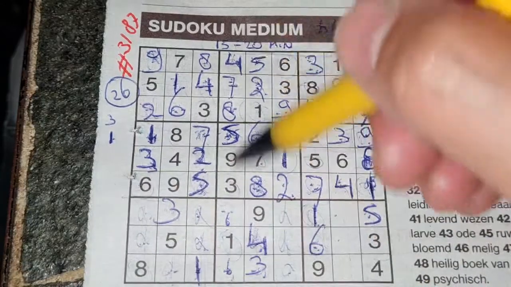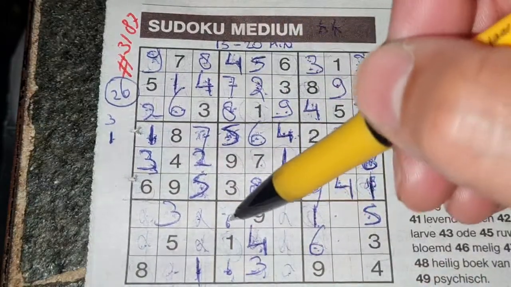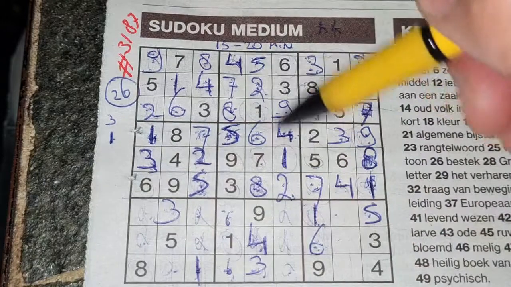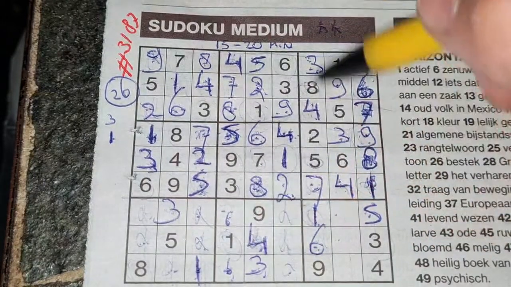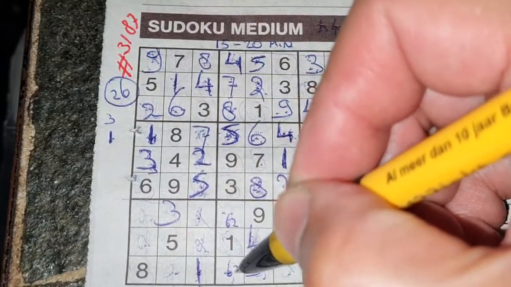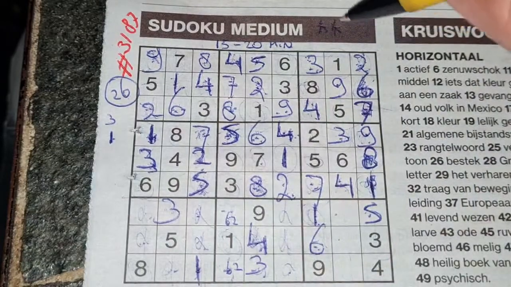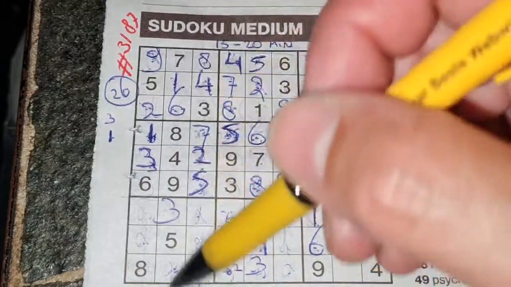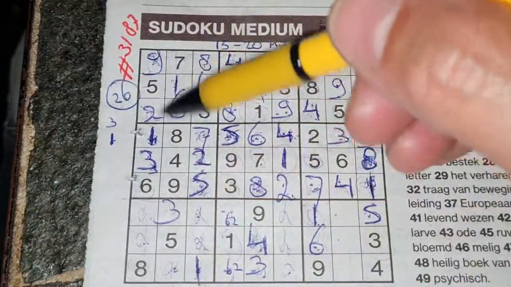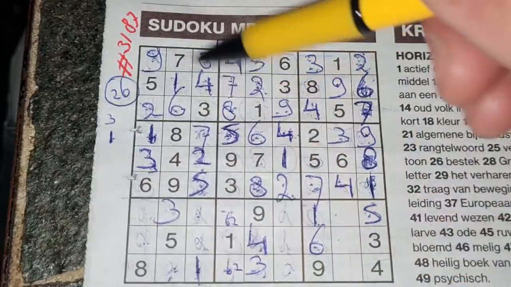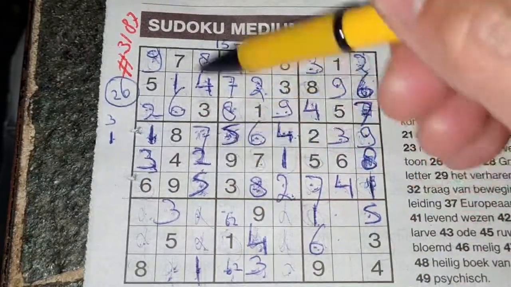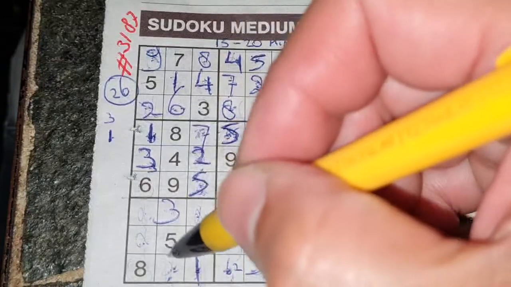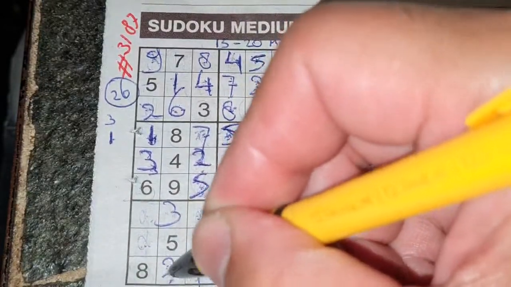2 numbers left in this column for the number 6 and the number 2. 2 and a 6. Let me mark those 2 boxes. Alright, 2 and a 6. 1 number left in the second column for the number 2. 2 in this column, 2 in the third column, so in the column between, the only place for the 2 should be here.